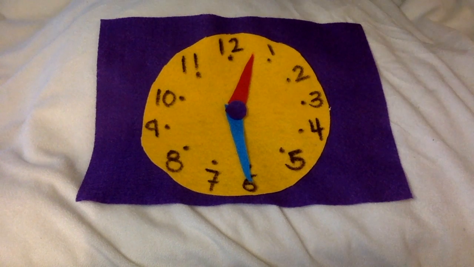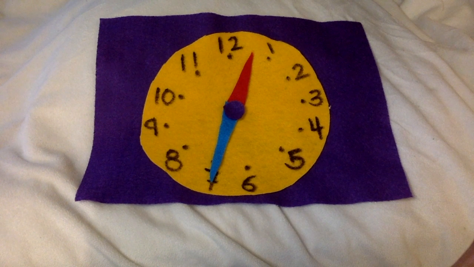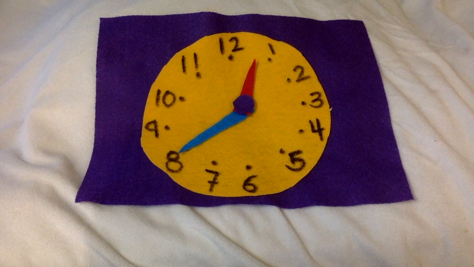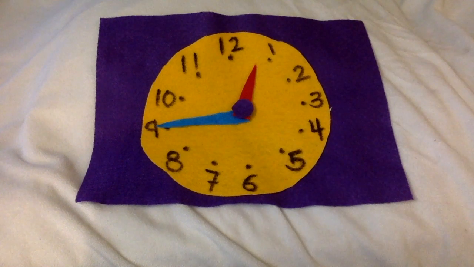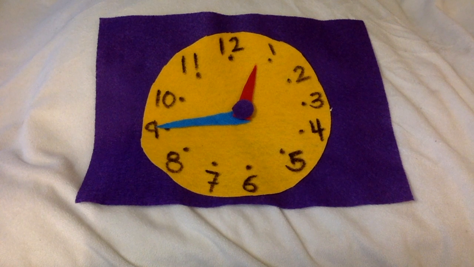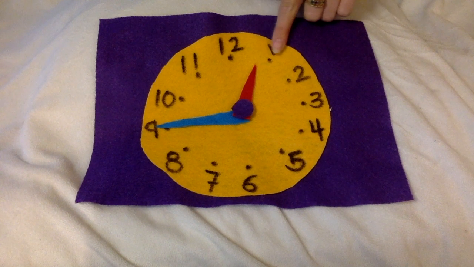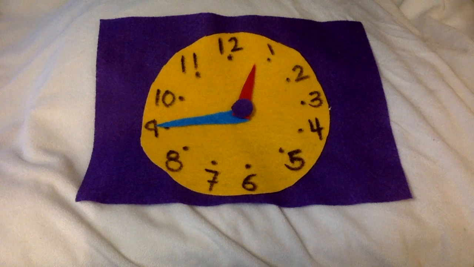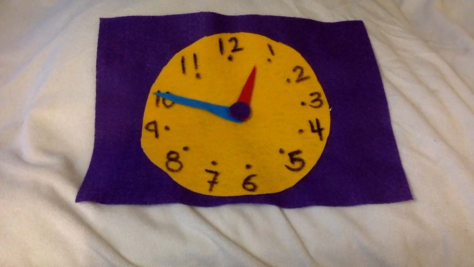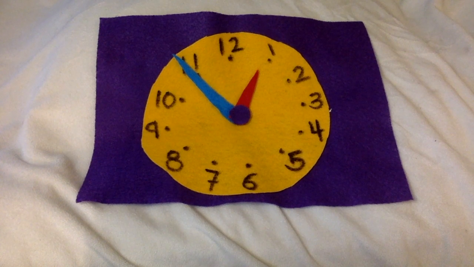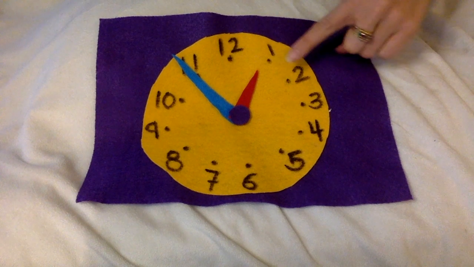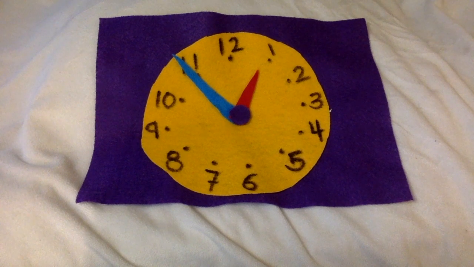12:30, 12:35, 12:40. It's 12:40. Oh, it's 12:45. It's a quarter till 1. Notice that short hand's inching closer and closer to the 1. It's almost there. 12:50, 12:55. And now look, it's almost at the 1. It's almost 1 o'clock.